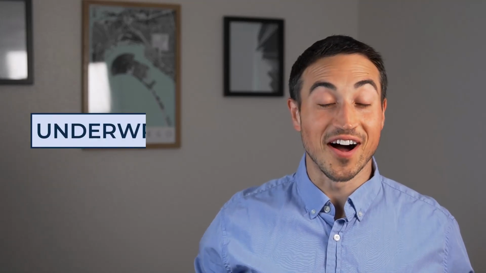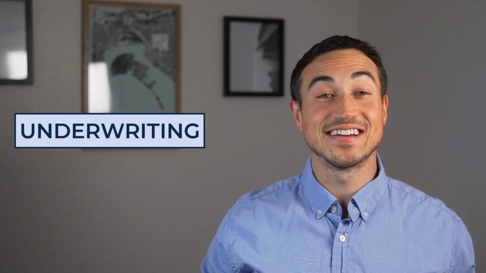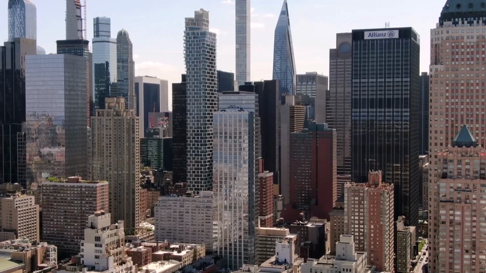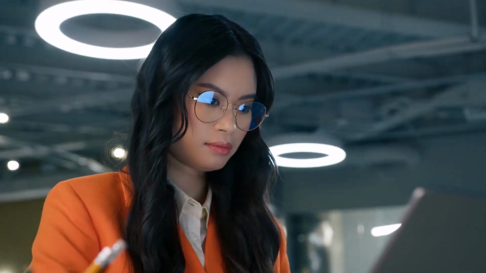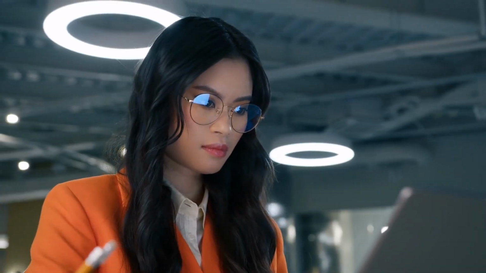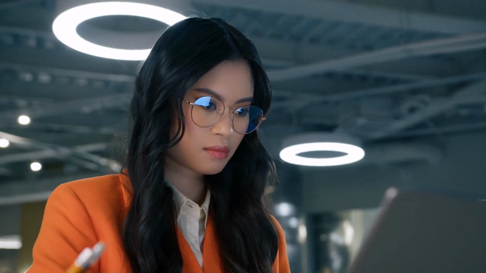If you've heard the term underwriting before, in a real estate context, this just refers to making projections about the performance of a real estate acquisition or development opportunity, and then using that information to assess the risk associated with an investment and to value a commercial real estate deal.